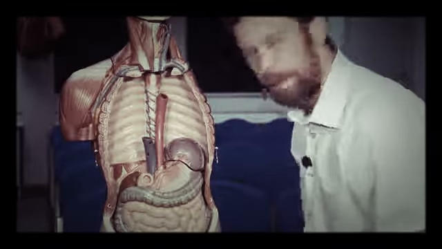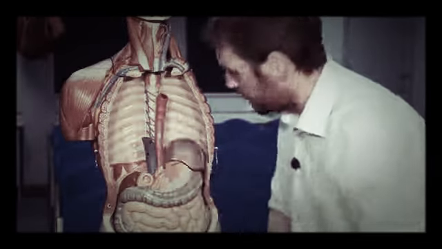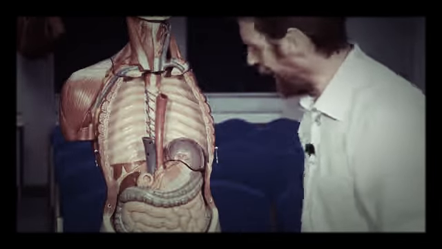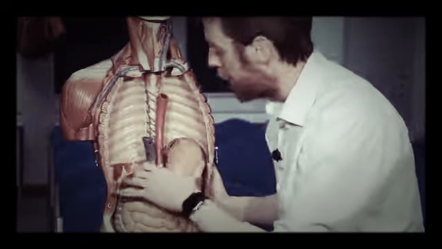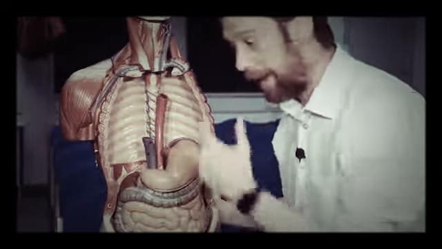Also, I'm sure you've heard of atherosclerosis. So atherosclerosis again can affect many arteries, but it will affect the aorta.